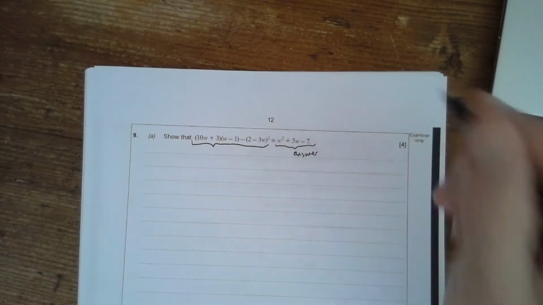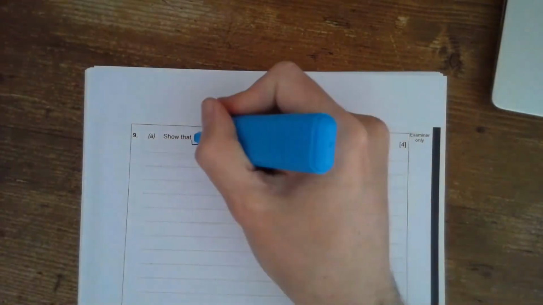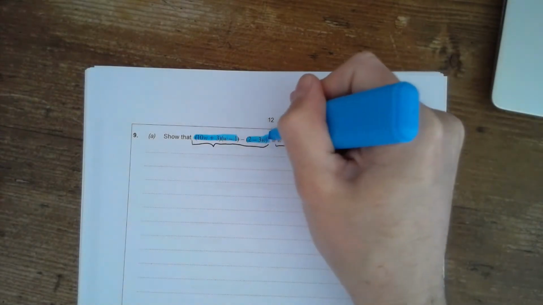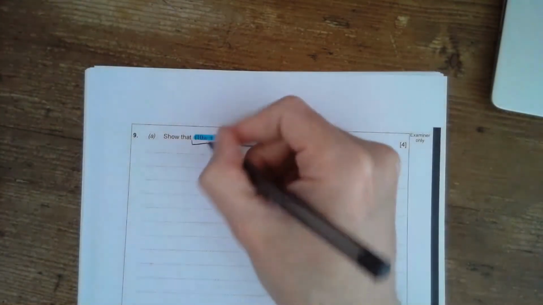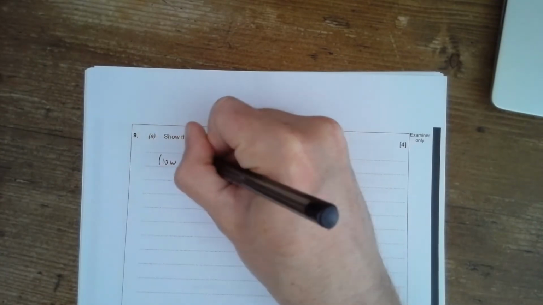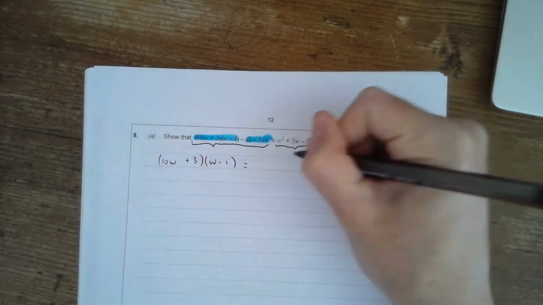So the first thing I'm going to do is work out these 2 brackets multiplied together, and then work out what that other bracket is squared, and then I need to take it away. But it's a very tricky question because of where the squared and that minus come. So the first thing I'm going to do is work out that front bit. Let's work out 10w plus 3 times w minus 1.